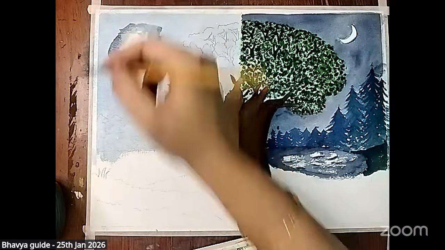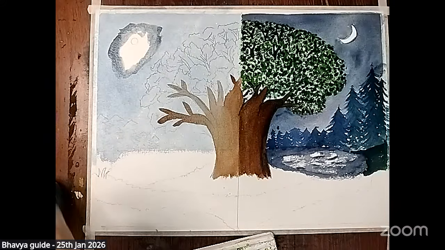Here I am using Payne's gray. Now I'll take, here we should use lemon yellow.